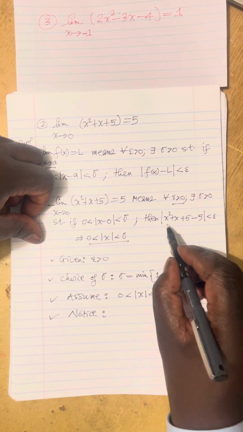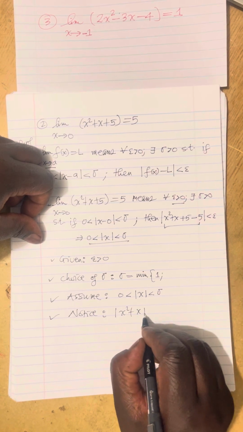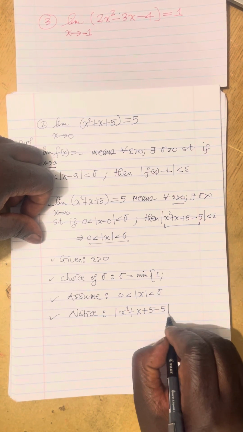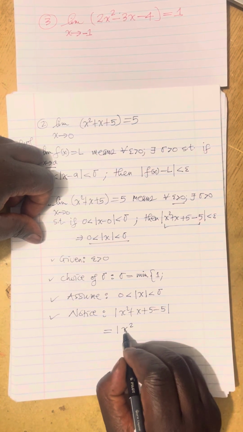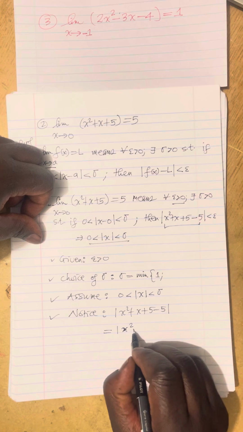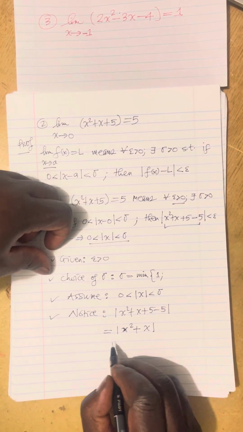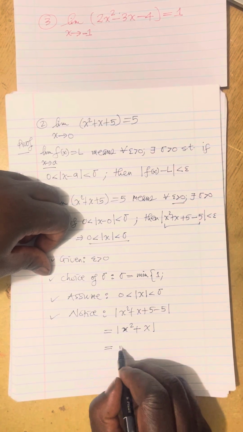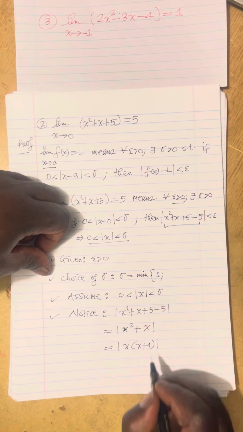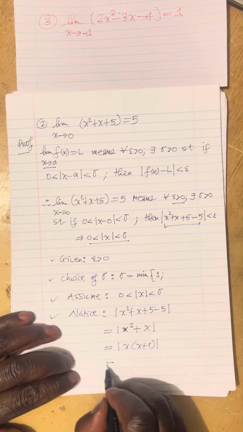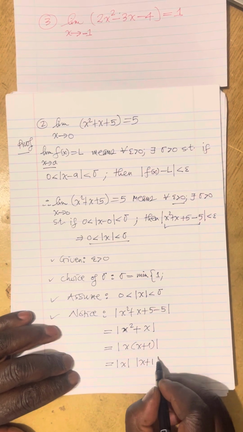We notice that this expression, x squared plus x plus 5 minus 5, simplifies to the absolute value of x squared plus x, because the 5 minus 5 is 0. And factorizing this expression gives us exactly x open bracket x plus 1, which translates into the absolute value of x times the absolute value of x plus 1.